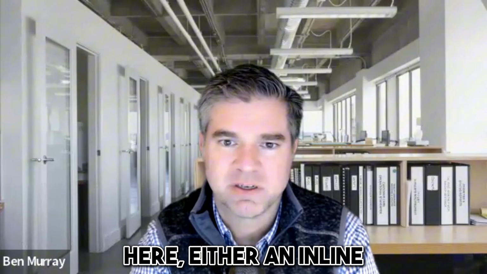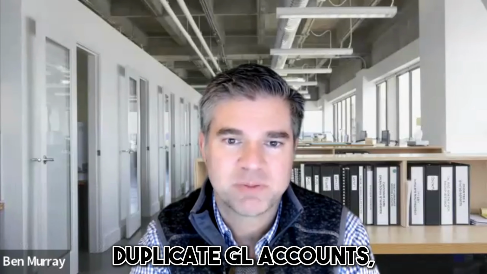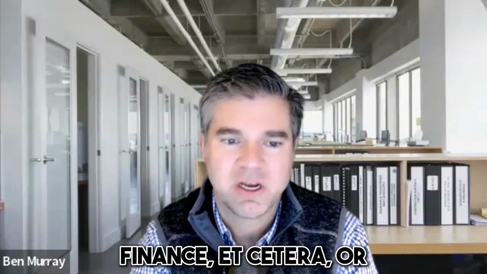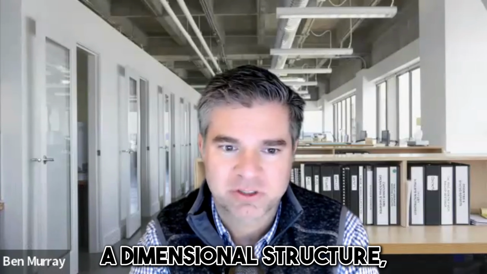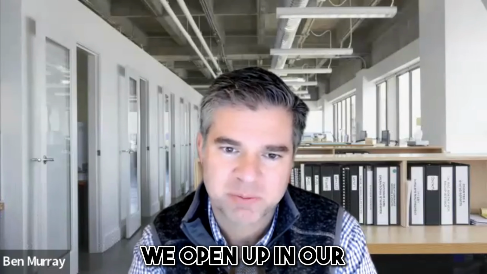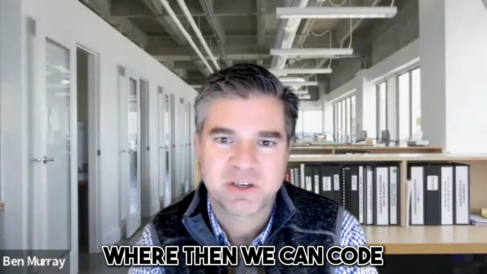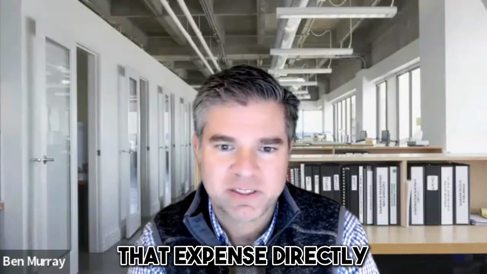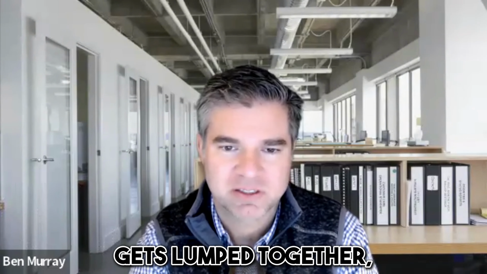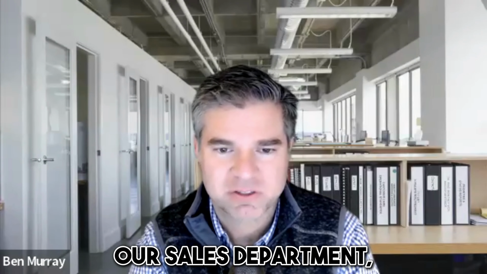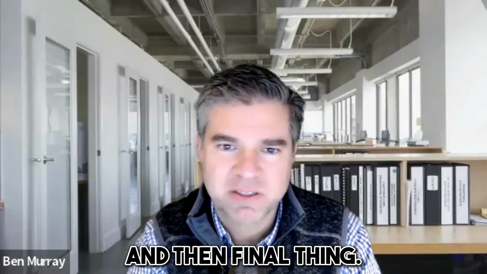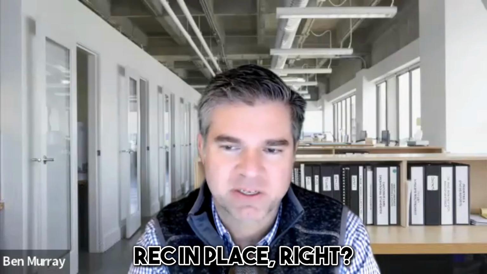And you have two choices here: either an inline structure where we do GL accounts, say a wage account for sales, a wage account for marketing, for finance, etc., or a dimensional structure where we have unique general ledger accounts, but then we have a second dimension that we open up in our accounting software, where we can code that expense directly to a cost center. So for example, travel, a common one that just gets lumped together: was that travel for our sales department, marketing, or executives, whatever it might be. So department coding.